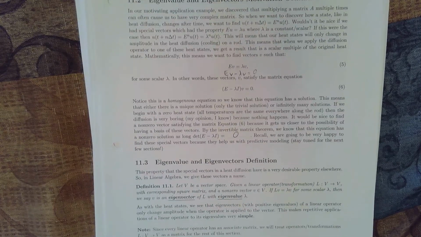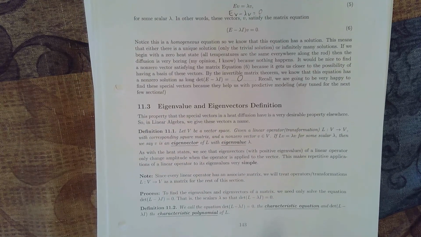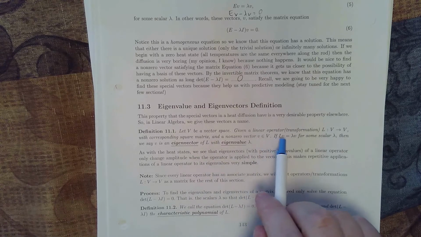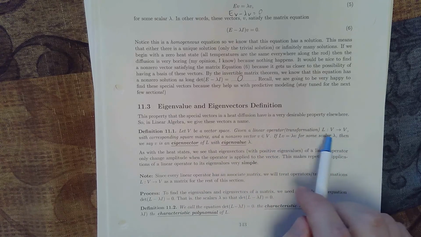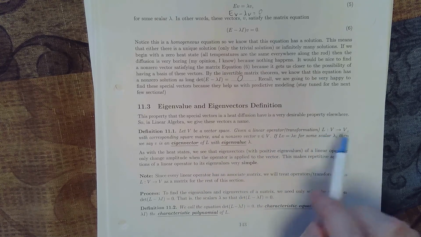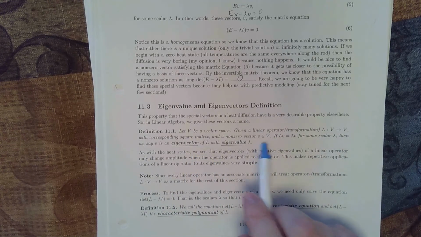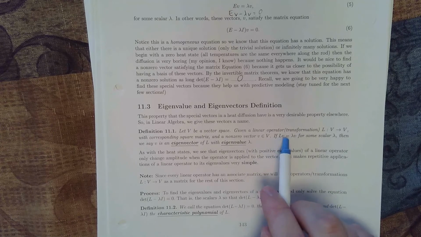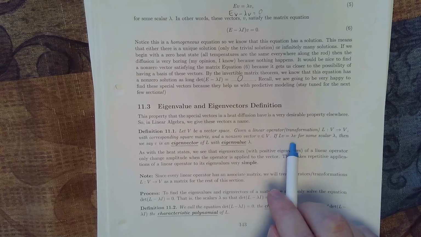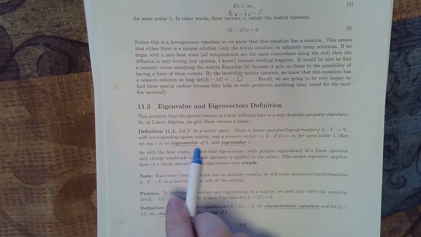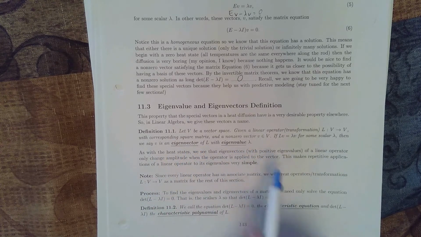So let's get into some formal definitions then for eigenvalues and eigenvectors. Let V be a vector space. Given a linear operator or transformation going from that vector space to itself with a corresponding square matrix and a non-zero vector V, if L times V equals lambda times V for some scalar lambda, then we say V is an eigenvector of L with eigenvalue lambda.